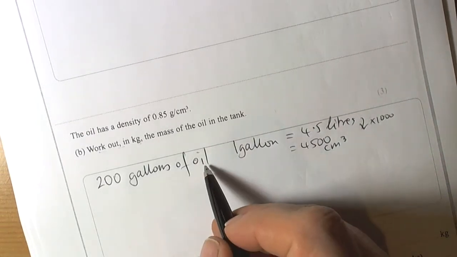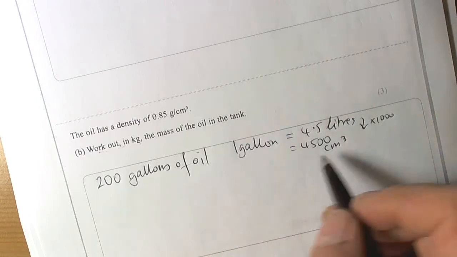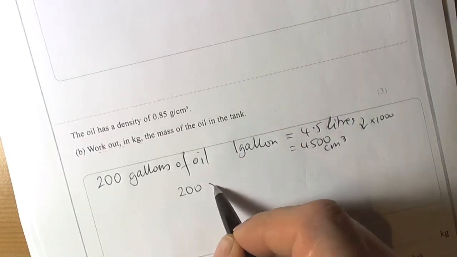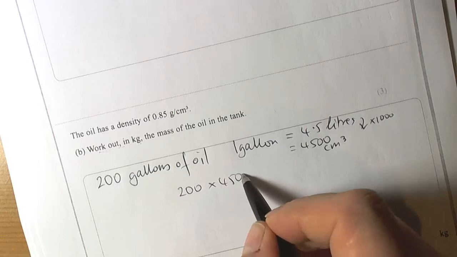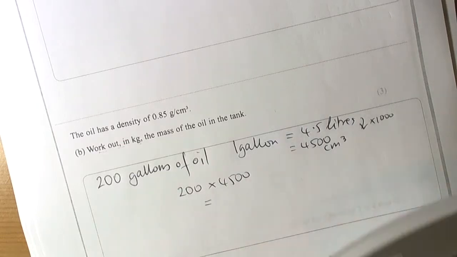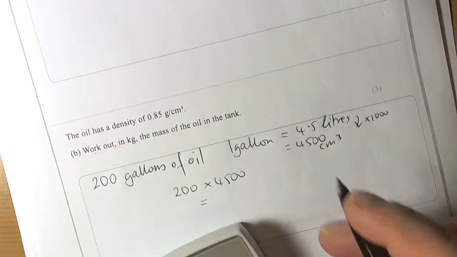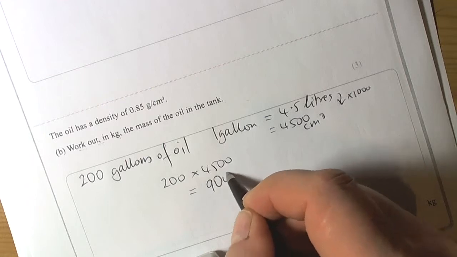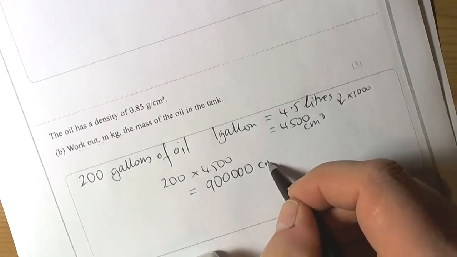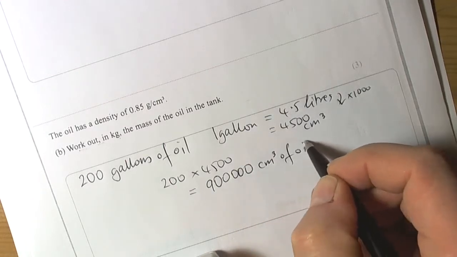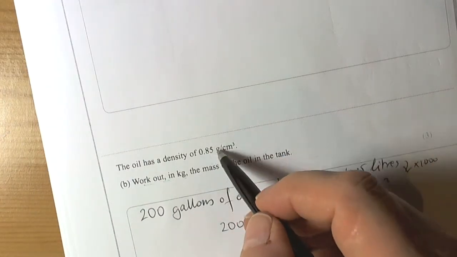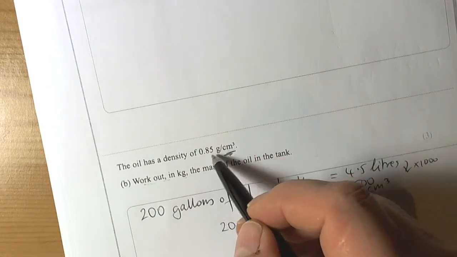There are 200 gallons of oil in the tank, so we have to do 200 times the 4,500 to work out how many cubic centimetres that is. So 200 times 4,500, so we've got 900,000 cubic centimetres of oil. And they're telling us in the question that each cubic centimetre is 0.85 grams.